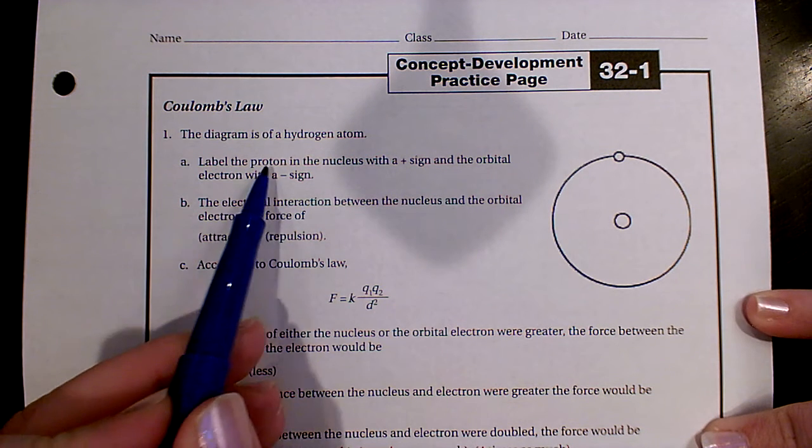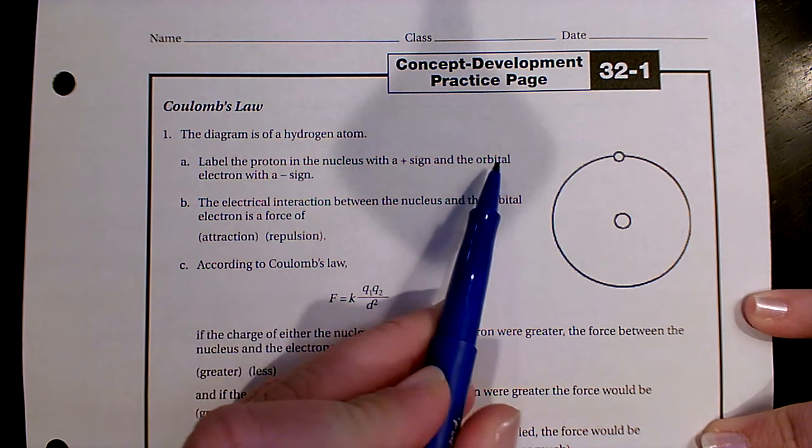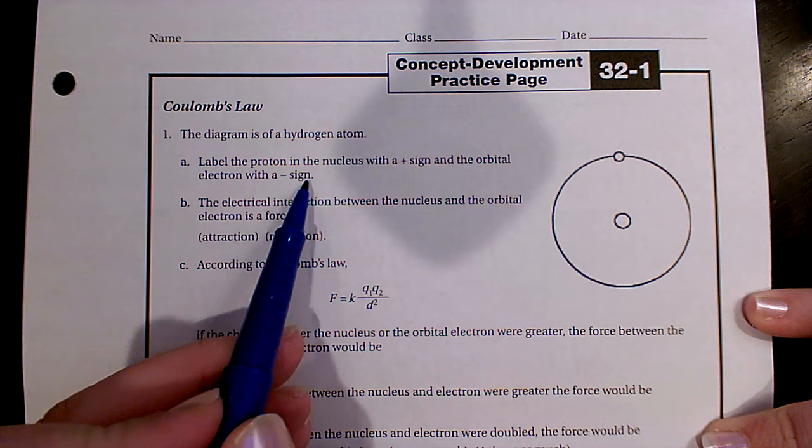Okay, so we'll start with A. Label the proton in the nucleus with a plus sign and the orbital electron with a negative sign.